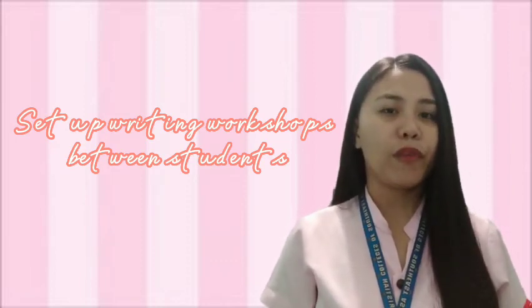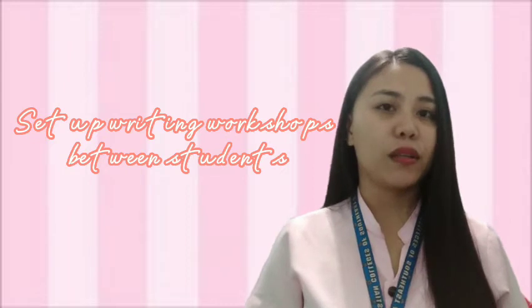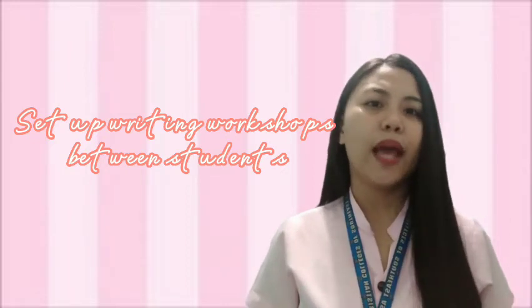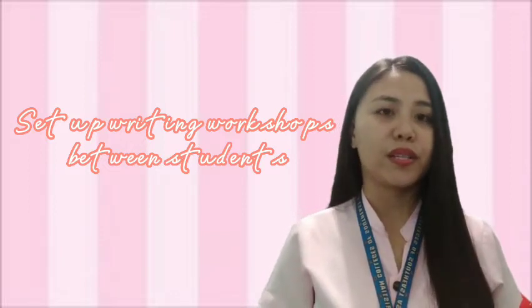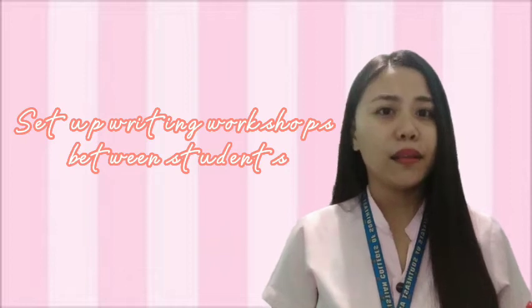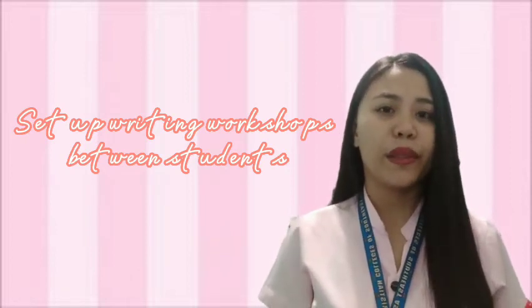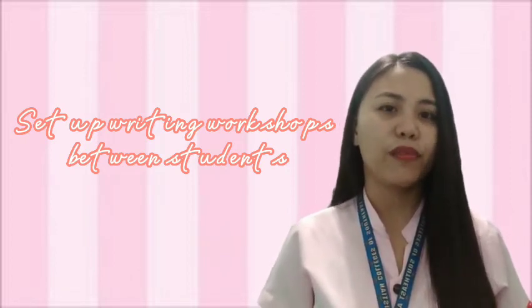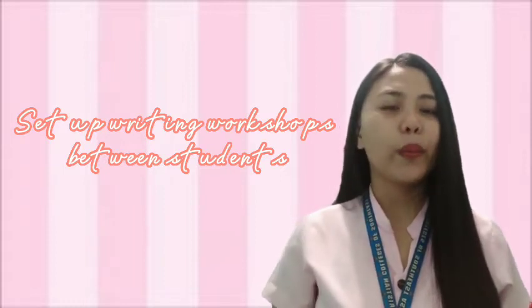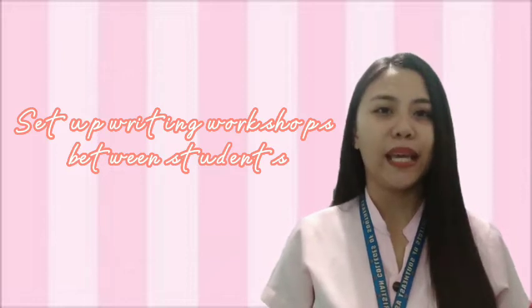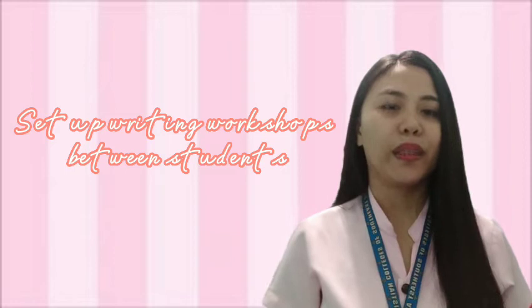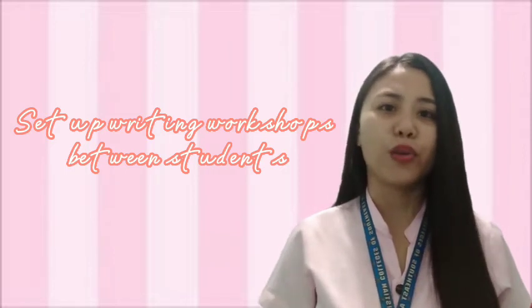Number 9, set up writing workshops between students. Peer review is another effective way to teach grammar, and reviewing each other's work can help students catch and understand the mistakes and make corrections. Getting students to understand things from another perspective and identify errors is a great practice, and working with classmates can be a lot less intimidating than working directly with the instructor or the professor for some students.